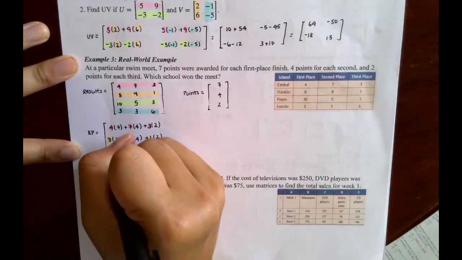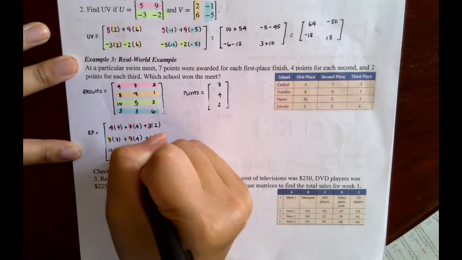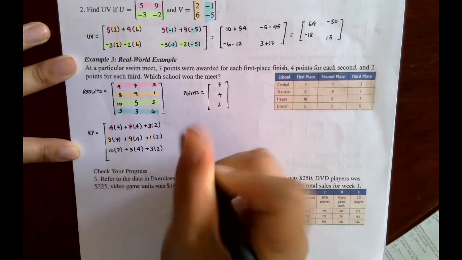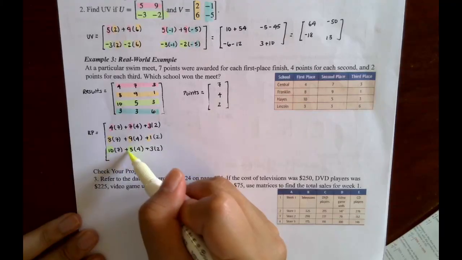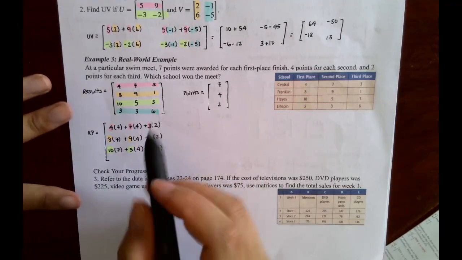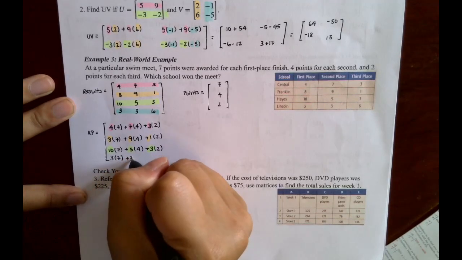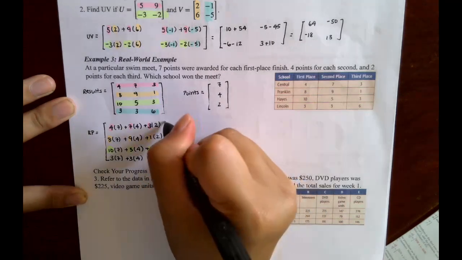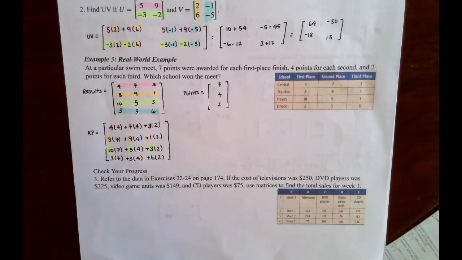So then that's 10 times 7, 5 times 4, and 3 times 2. Okay. So this is the third row's winnings. And then the last row will be the last school. So 3 times 7, 3 times 4, and 6 times 2.